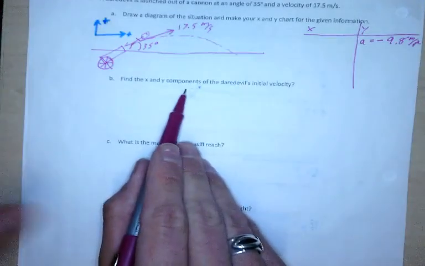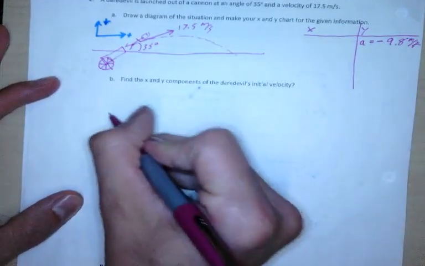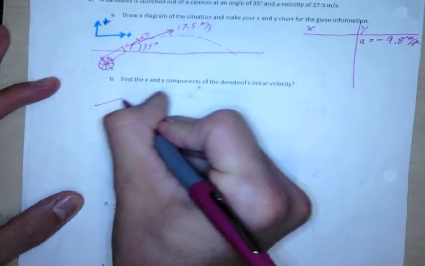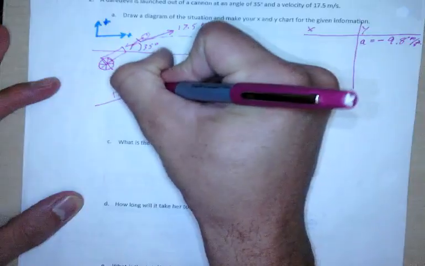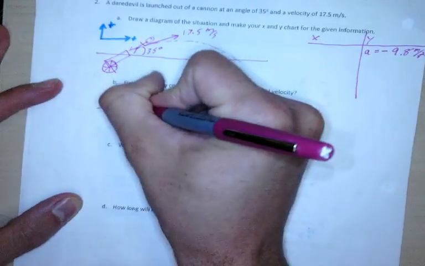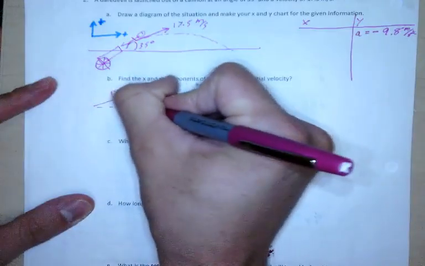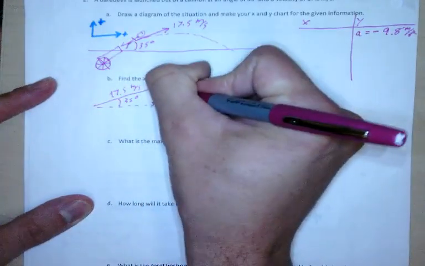Find the X and Y components of the Daredevil's initial velocity. So here is the Daredevil's initial velocity, 17.5. It's at an angle of 35 degrees. And we know that that motion is partly forward and partly up.